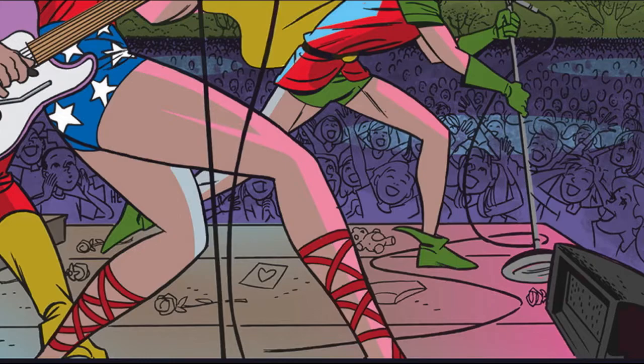We don't have the ability to focus on thousands of people at once. To draw them all would be less realistic. There's no way the Teen Titans are making eye contact with most of those people. We're seeing what they see, or at least what one of their roadies sees.